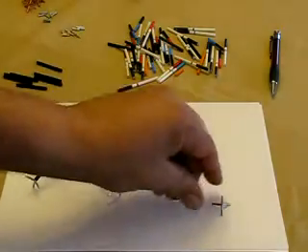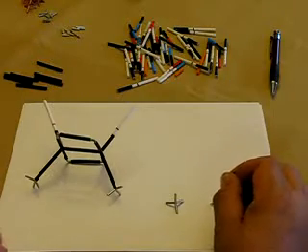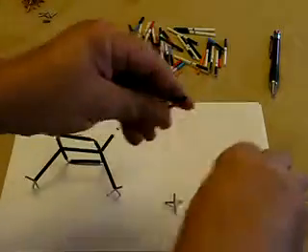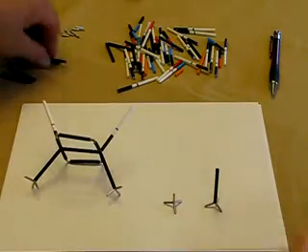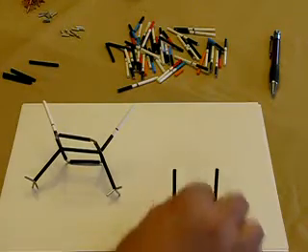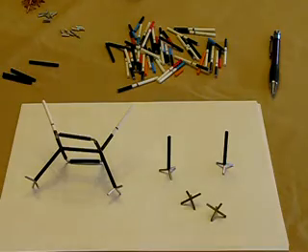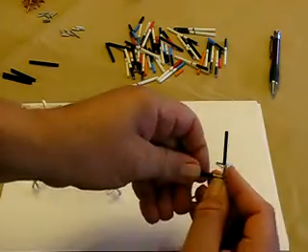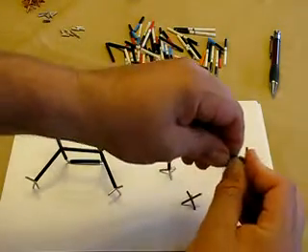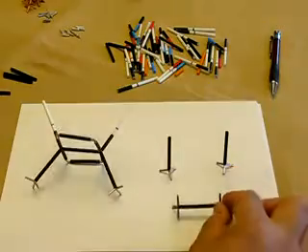Here are my two sp3 hybridized methyl groups. I'm going to very quickly turn them into methyl groups by adding a carbon to them. 1, 2. And then I'm going to use my sp2 hybridized trigonal bipyramid to create the carbon-to-carbon bond that will be the double bond in the middle here.